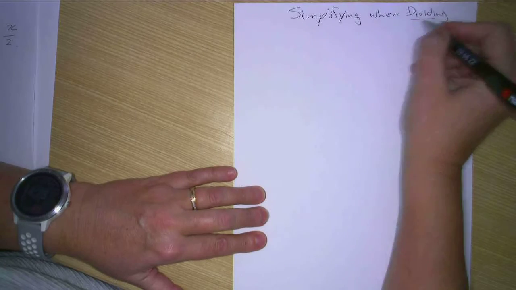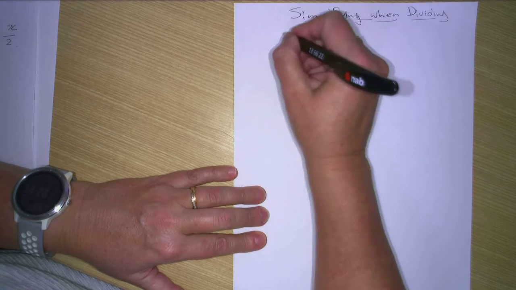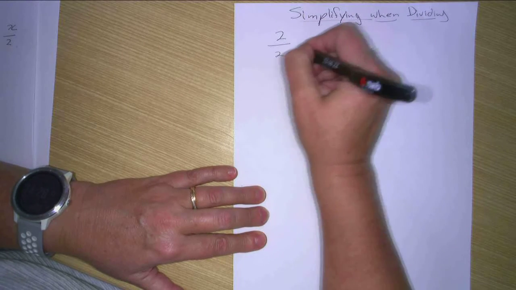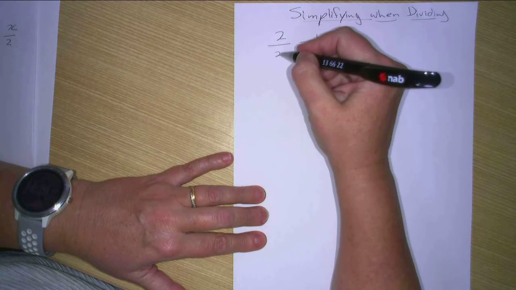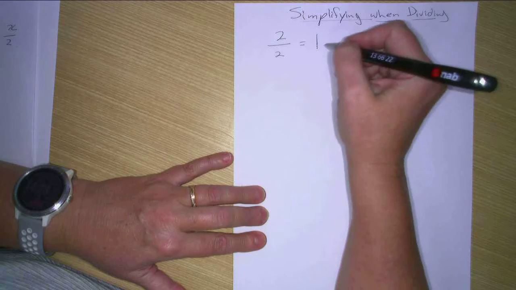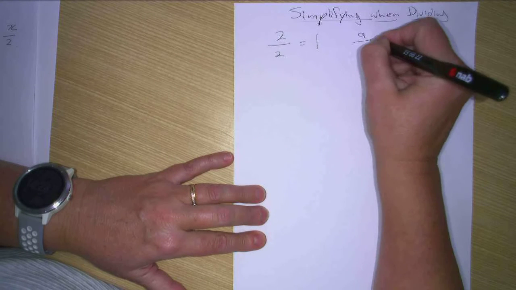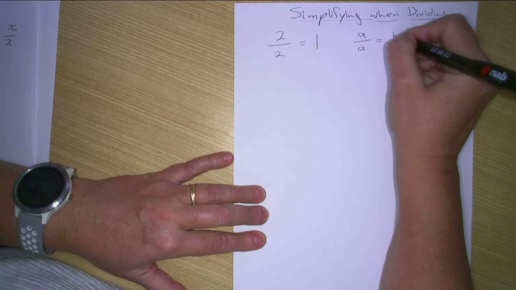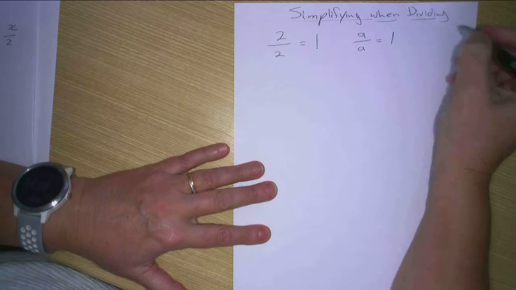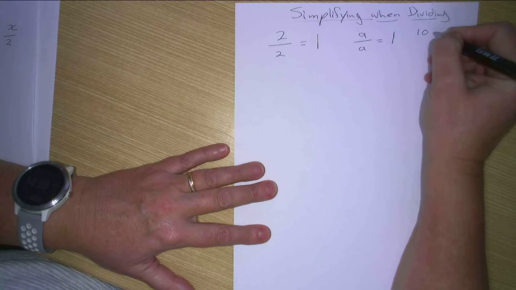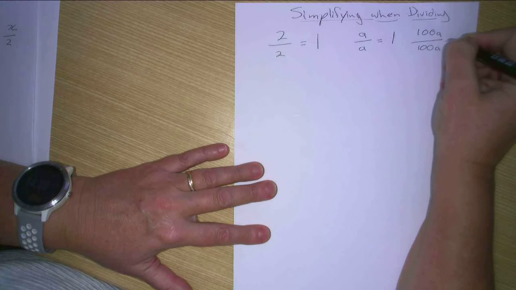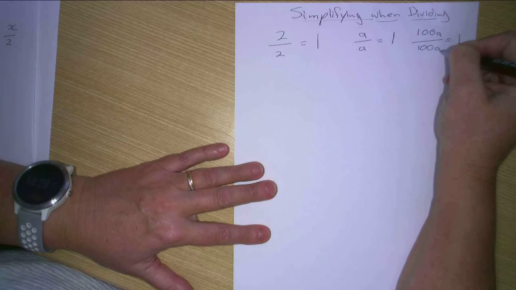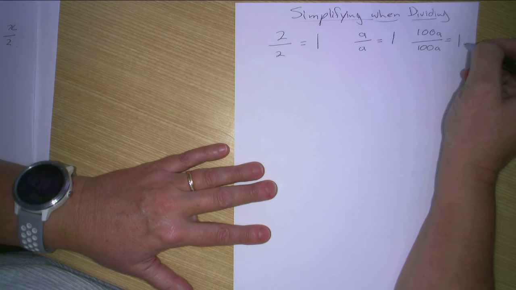Okay, so we know that if I have 2 divided by 2, that's equal to 1, because 2 divided by 2 goes once. The same as if I have A over A, that equals 1. Or if I have 100A over 100A, that's equal to 1. Anything divided by itself equals 1.